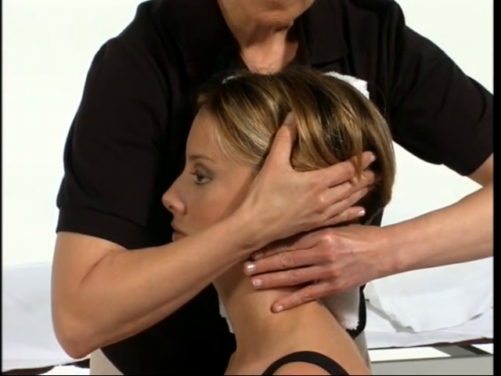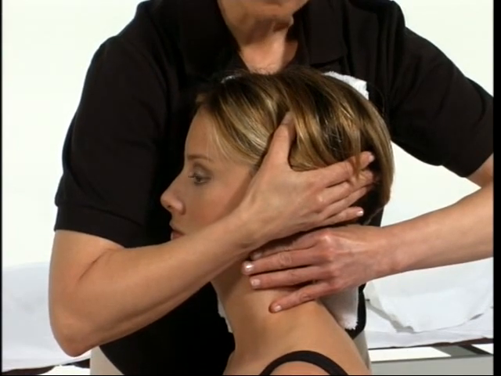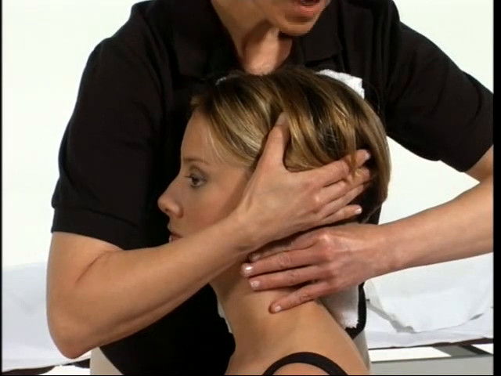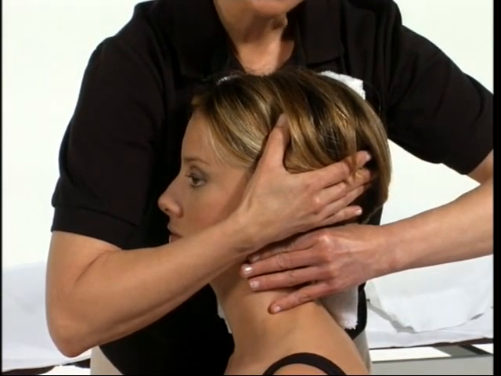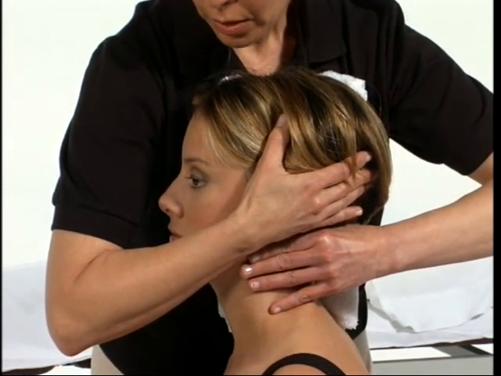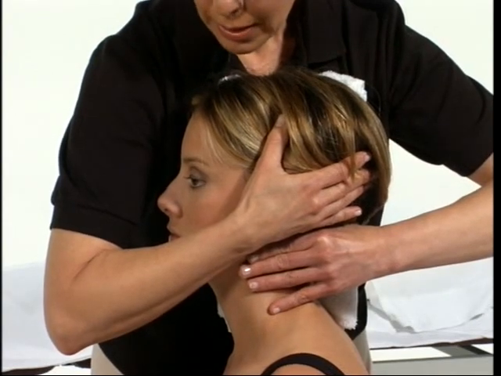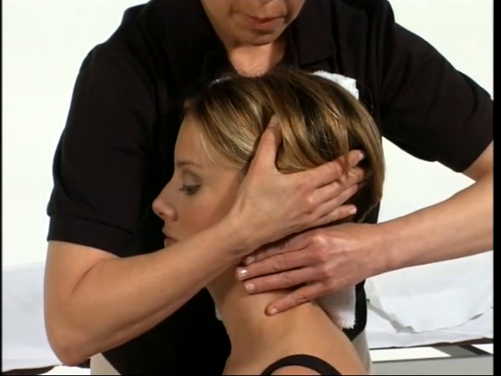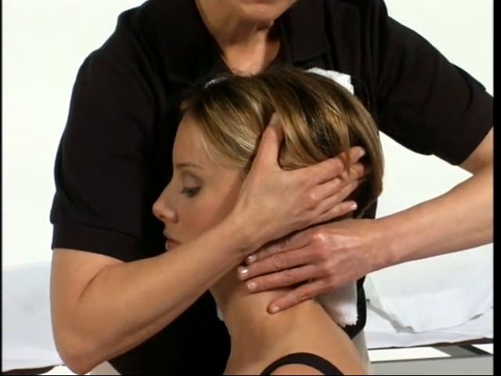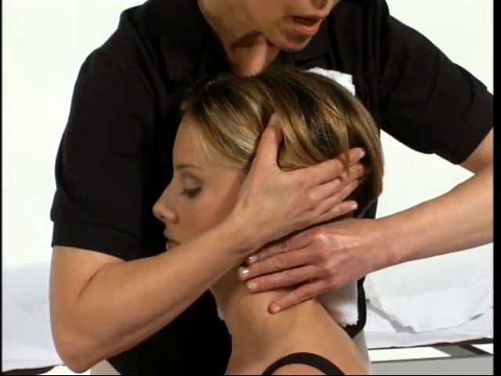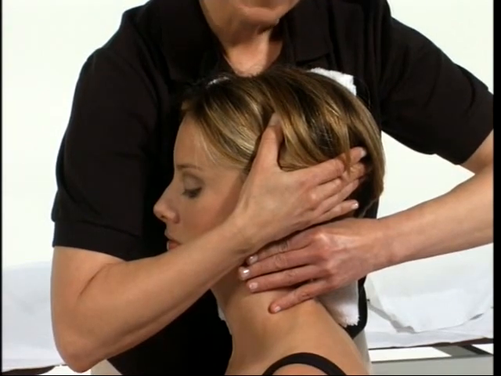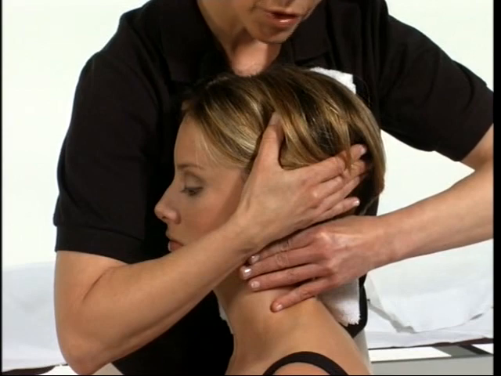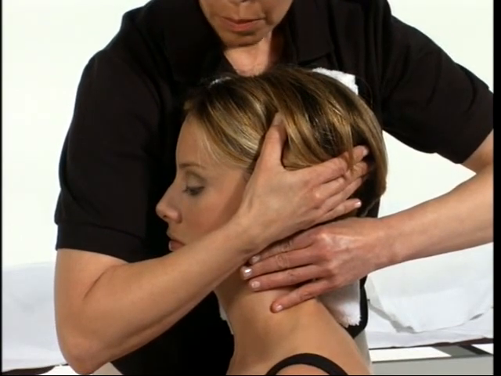This mobilization can be further strengthened or emphasized by taking out the activity in the upper cervical extensors. So I could say to my patient, gently look down towards your left hip. That reinforces my movement pattern. I get further into the range of motion, and I can continue to mobilize very gently from this position.